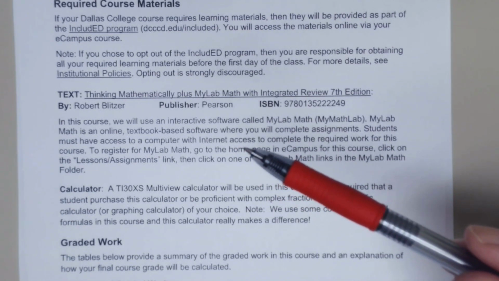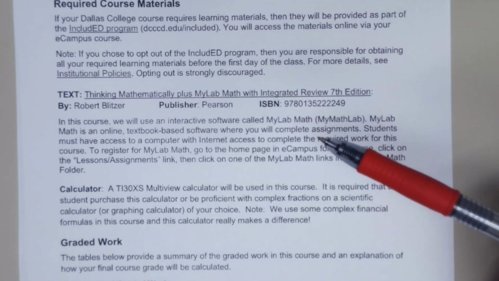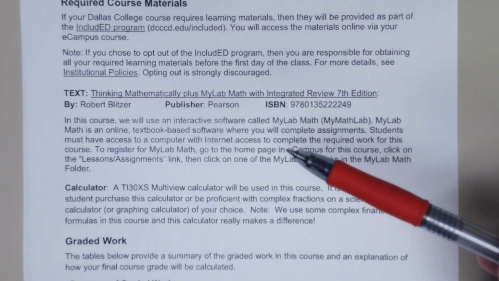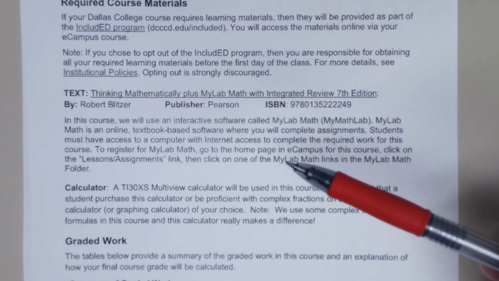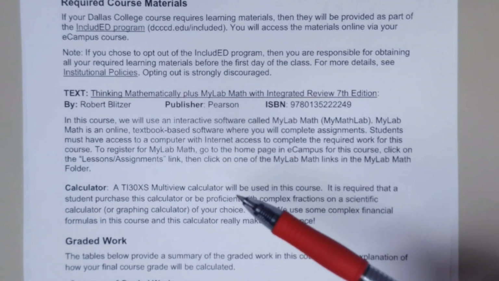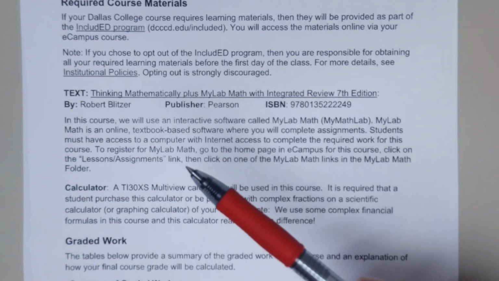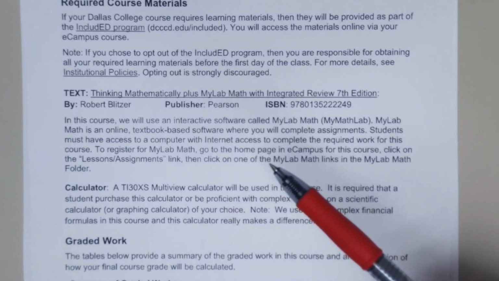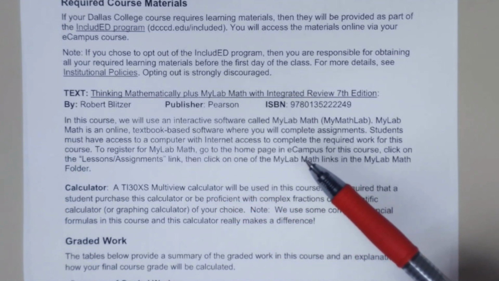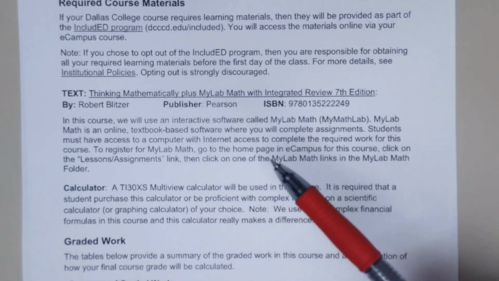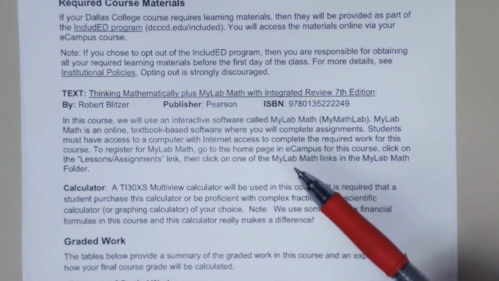And let's see, what else do I need to let you know? So obviously it's important that you have a computer. Hopefully you can work on assignments at home, because you're going to be doing a lot of work on the assignments. The first time you enter MyMathLab, you're going to go through eCampus, and you'll click on the Lessons and Assignments link, and then you'll click on one of the MyMathLab links.